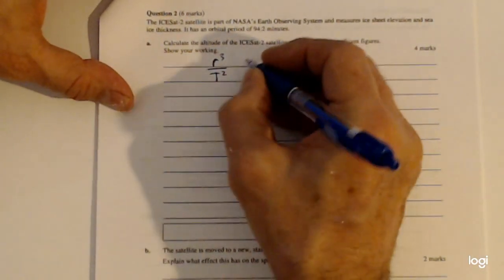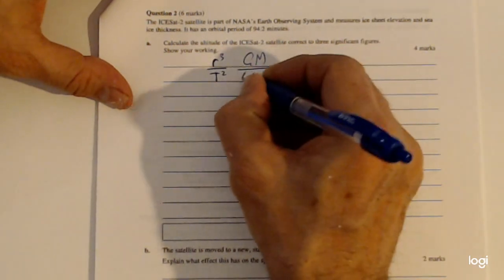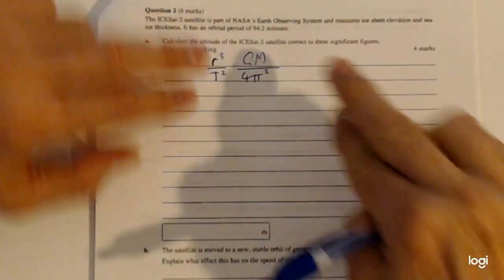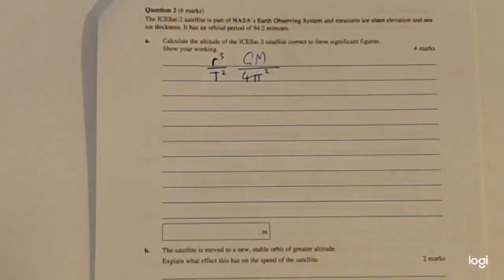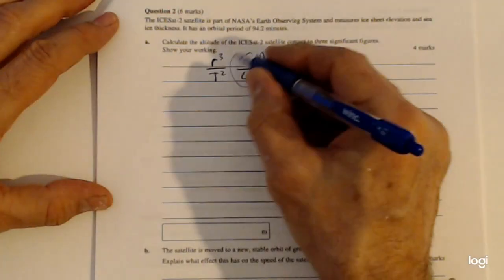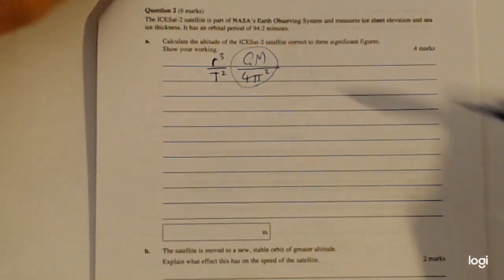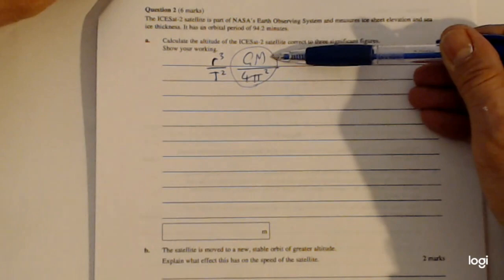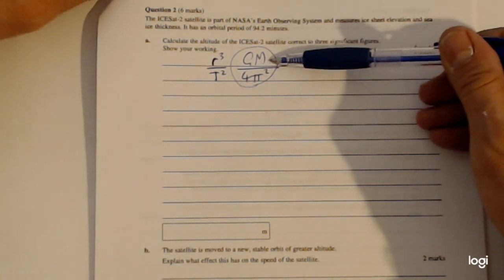R cubed over T squared equals GM on 4 pi squared. Some books have that upside down. It doesn't matter. It's the same thing. That is a constant, and that M is the mass of the thing that it's going around. So it's the mass of the Earth in this case.